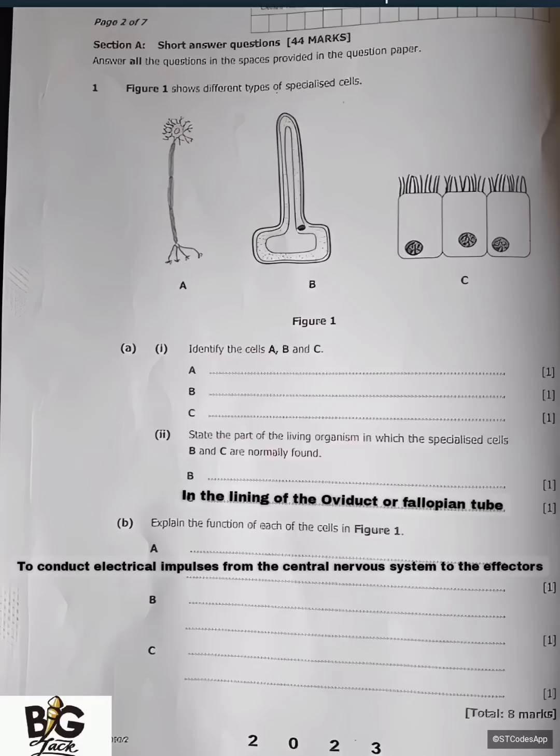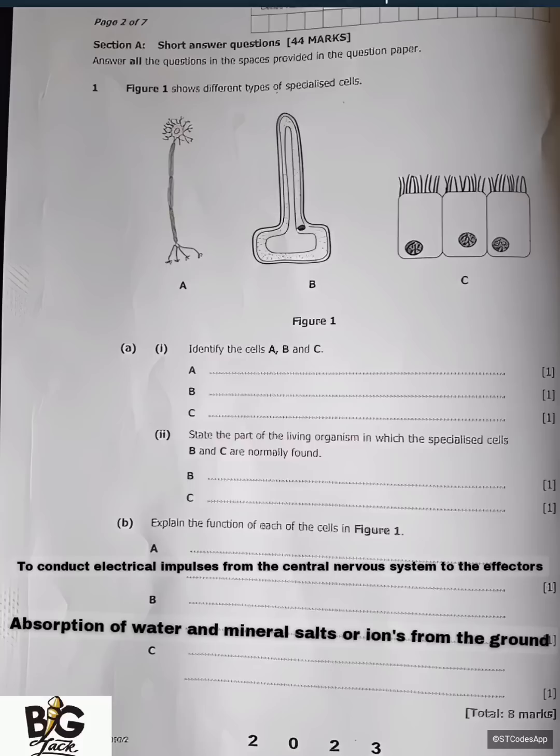Then as for B, we know that B is a root hair cell. The function of the root hair cell is to provide a surface area for the absorption of water and mineral salts from the ground. Then the last one, which is C. The function of C, which is the ciliated cell, is to sweep out mucus containing dust particles or pathogens.